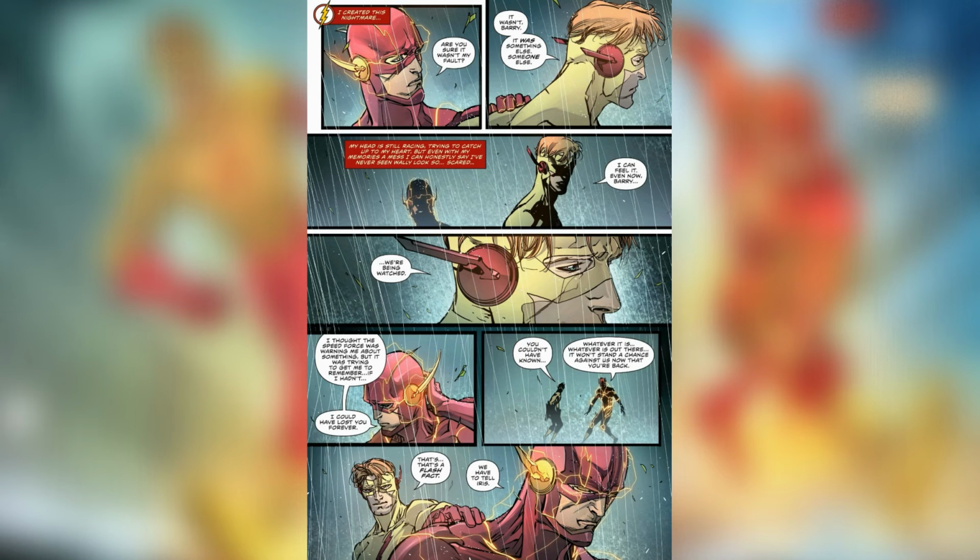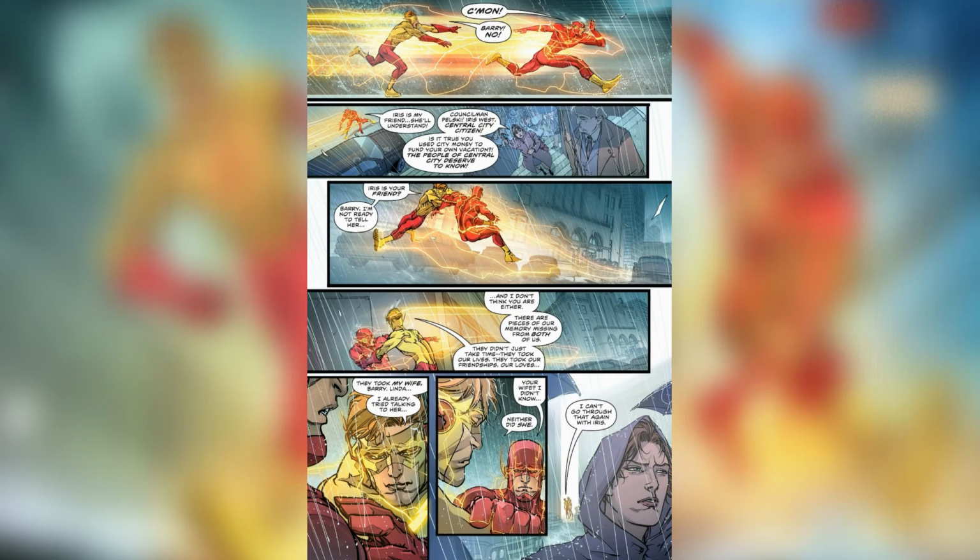So Barry starts feeling like it's his fault. But Wally's like, no, it's not your fault. There's something else at play here. Someone else stole all our memories. So while he's doing that, Barry starts to get ready to run back to Iris, to tell her that her nephew's back, pretty much.